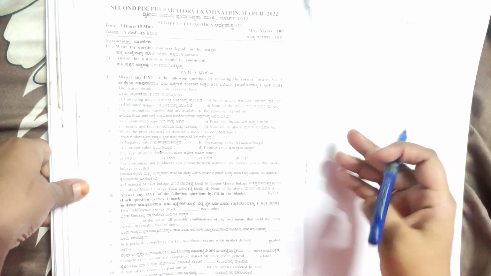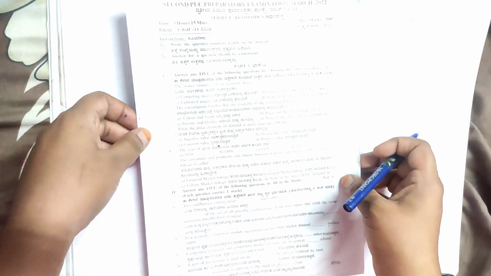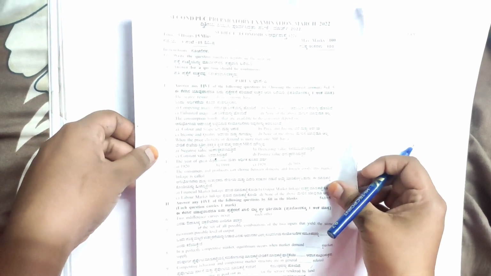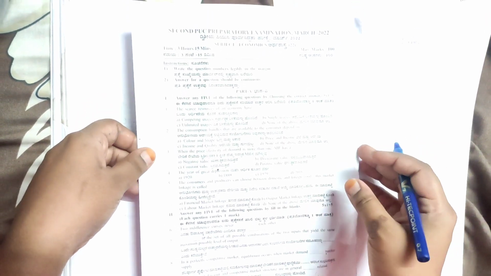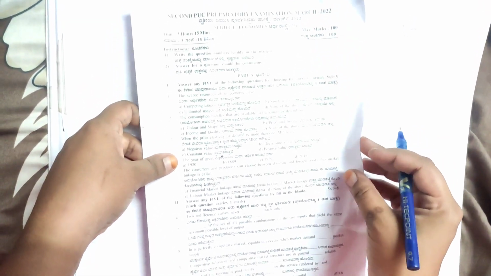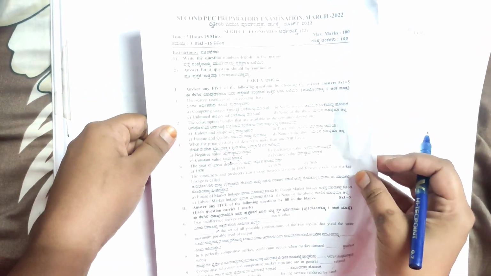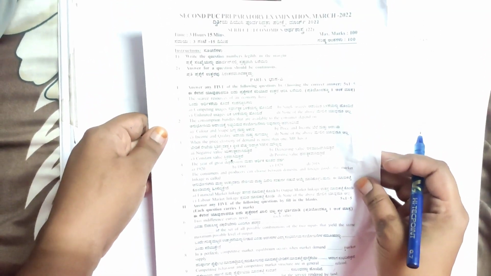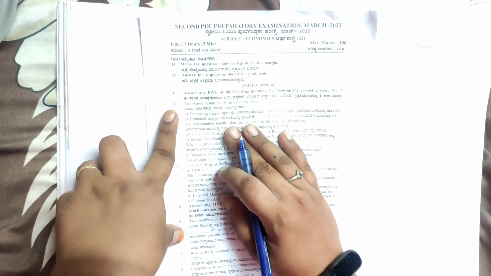So hello friends, today we are going to go through all the preparatory papers, which are going to be very important. Along with this, you have to go through the model paper released this year and the previous year's 2019 paper so that you can get good marks. Okay, so let's go through the 1 marks first.